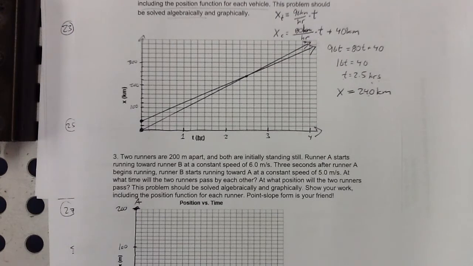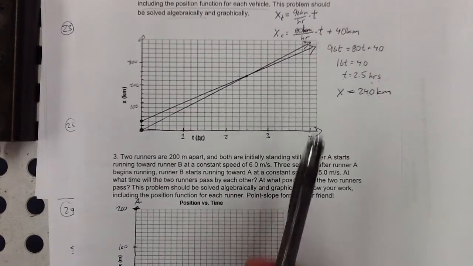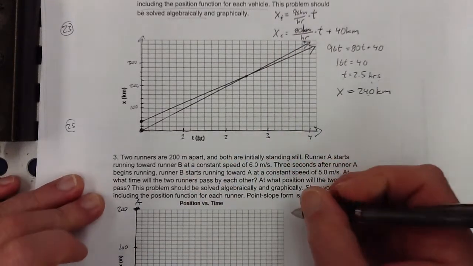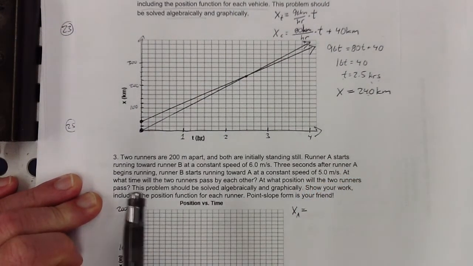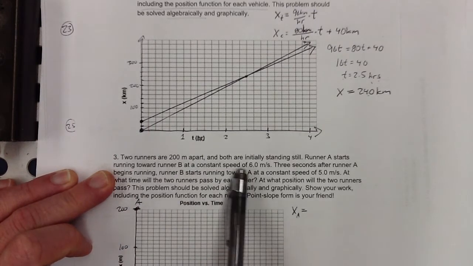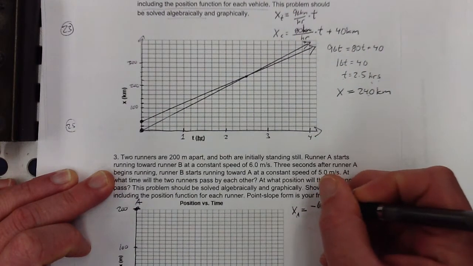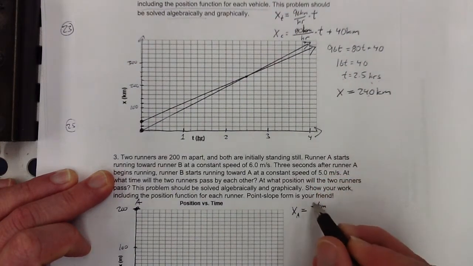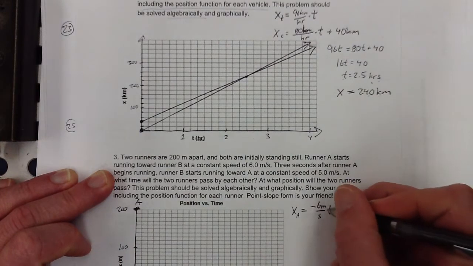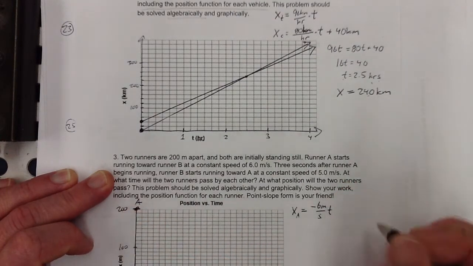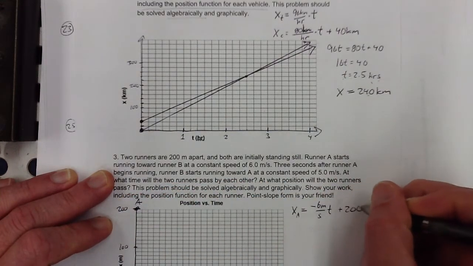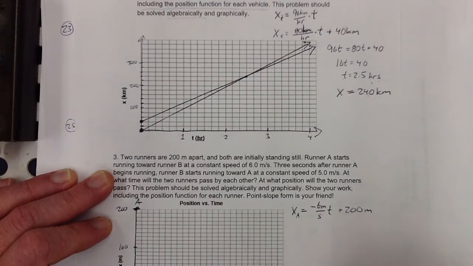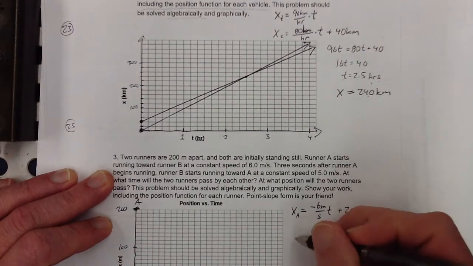Right? Okay, so let's see if we can take this approach here and write these position equations. So, position for runner A. Runner A's speed is 6. Velocity, if they're going to be the one going this way, then we need to make sure that we get this negative sign here. And runner A does not start at 0. Runner A's initial position is 200, according to the way we have set things up here. So there's the position function for A.